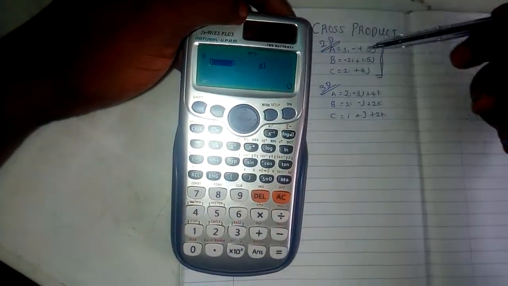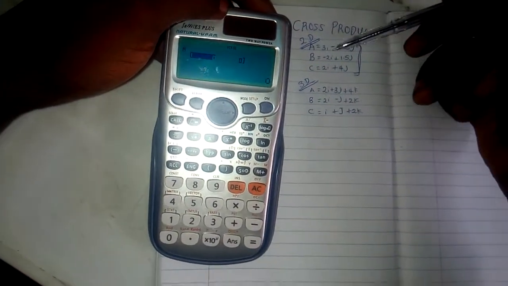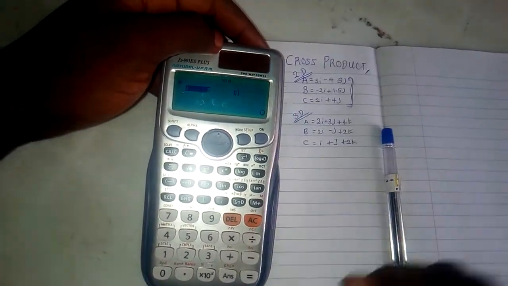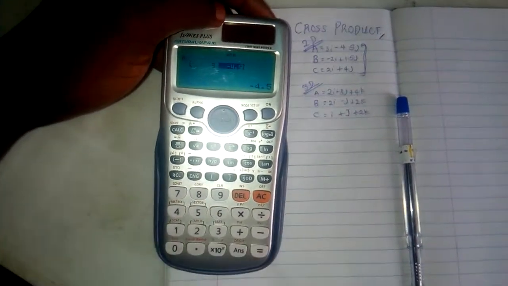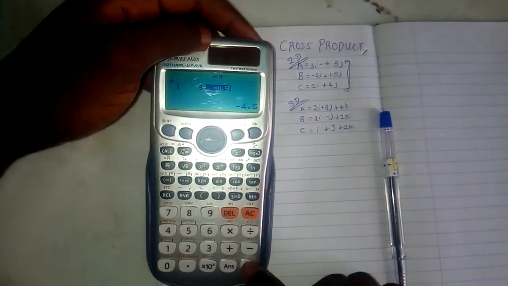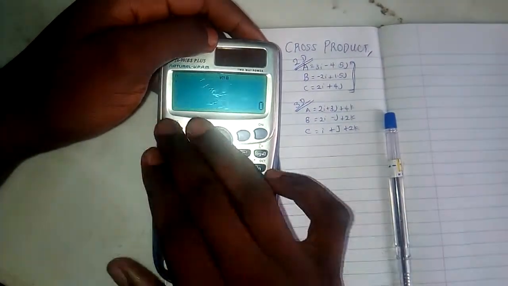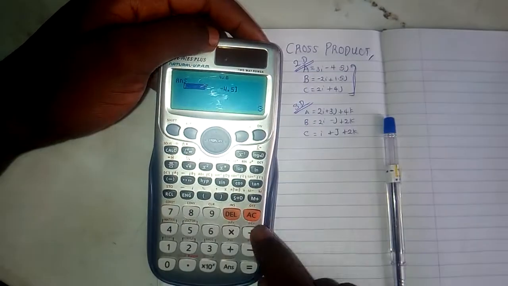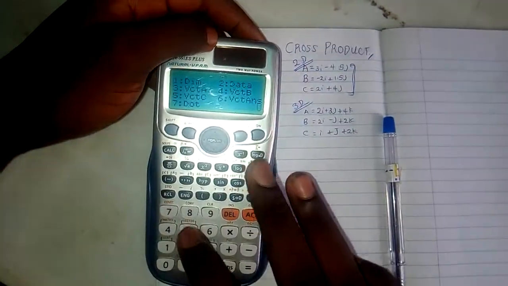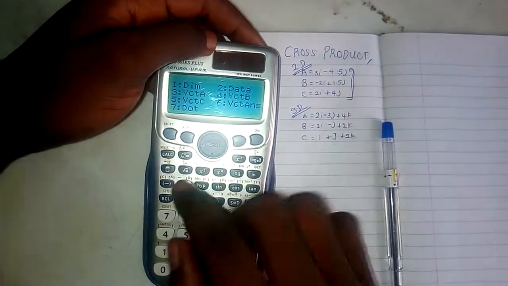It's asking me the coefficient of my i and my j. So this is 3 and minus 4.5. So 3 equals, minus 4.5 equals. So I've dimensioned my first vector. I can just say shift vector 3 for my first vector. It gives me my first vector. So shift 5, I want to dimension my second vector now.